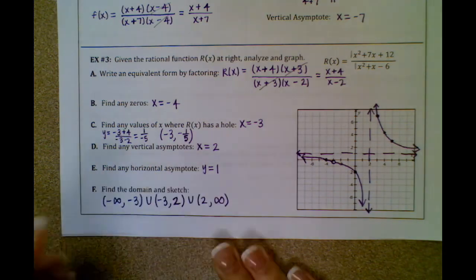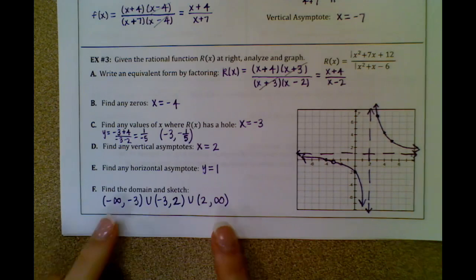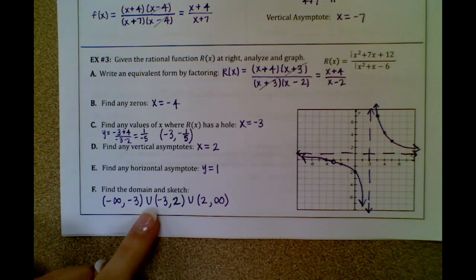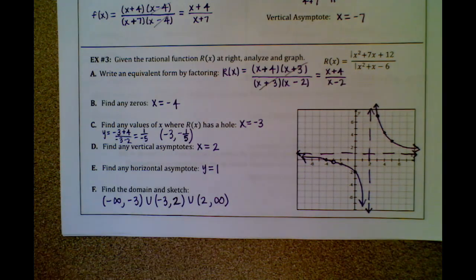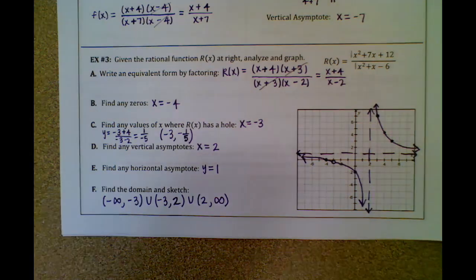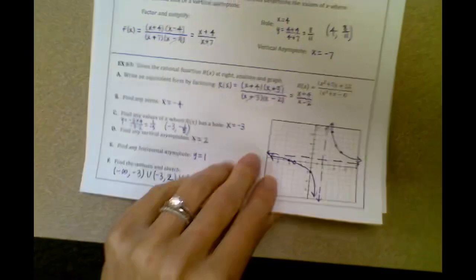Now remember, we use parentheses on infinity signs. The reason why I used parentheses on the negative 3 is because it's a point of discontinuity. The function does not exist there. And same thing at 2. That's another part where the graph is discontinuous. Okay? All right. Flip it over.